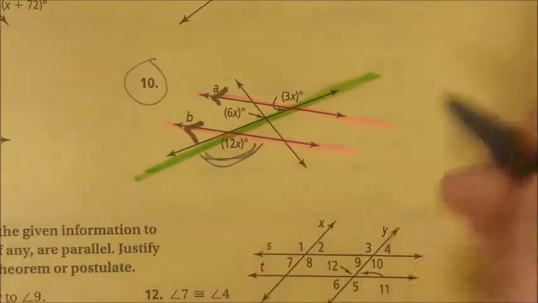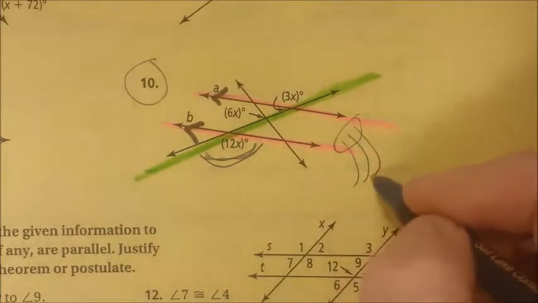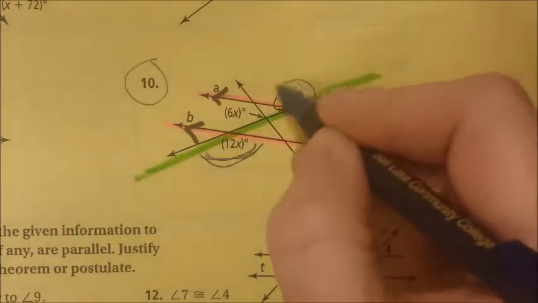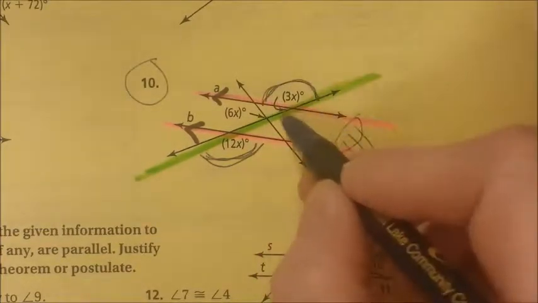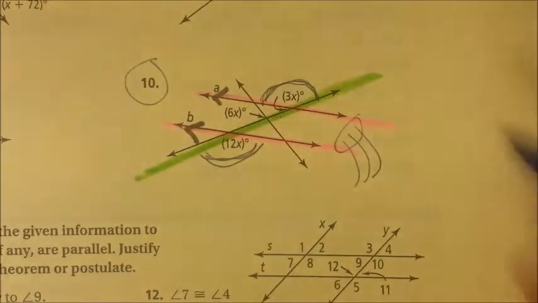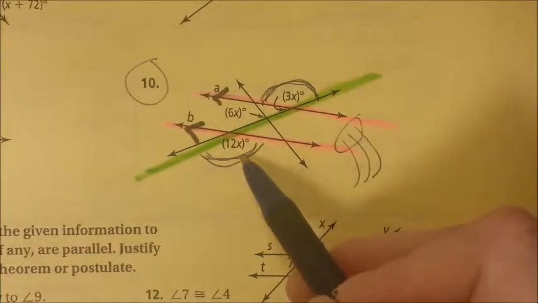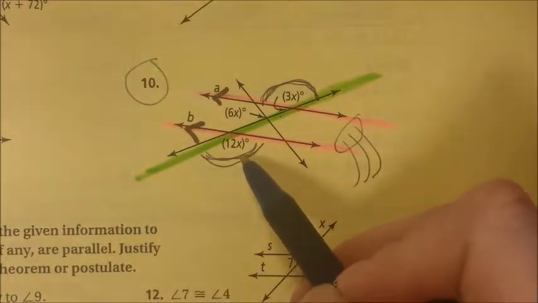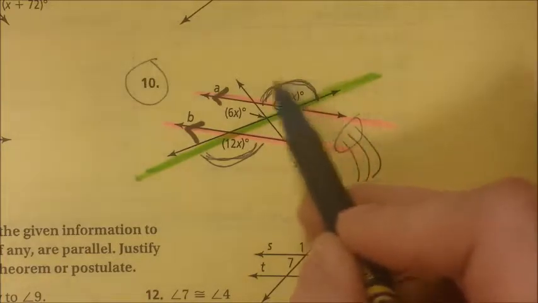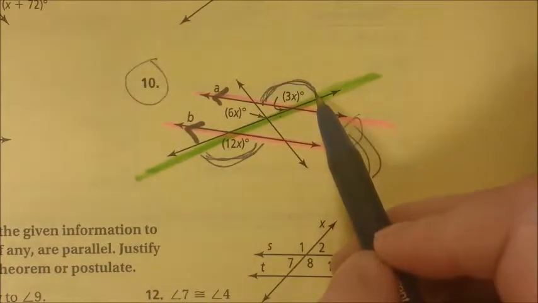This angle, 12x, if this is my tube, is on the outside, and where the 3x looks like it is, but it's actually representing the inner angle, we have an angle up here. 12x is in the bottom right on the outside. This angle up here is on the bottom left on the outside. So those are alternate exterior angles.